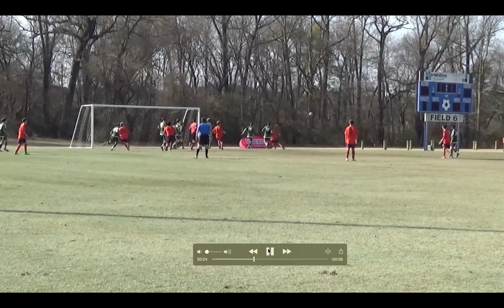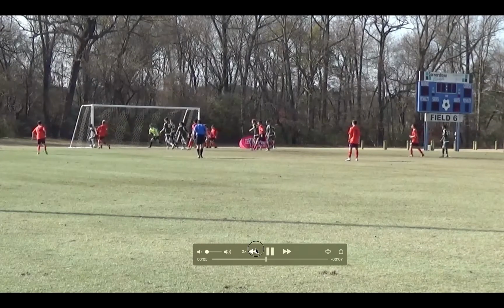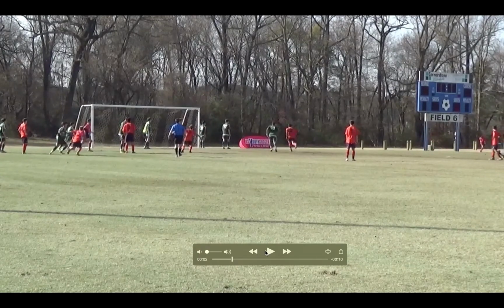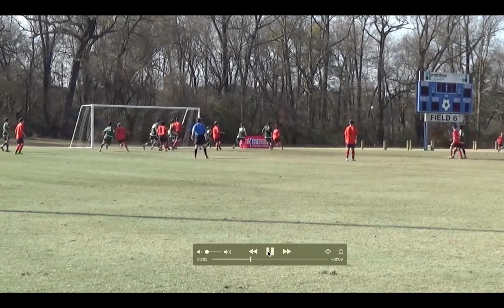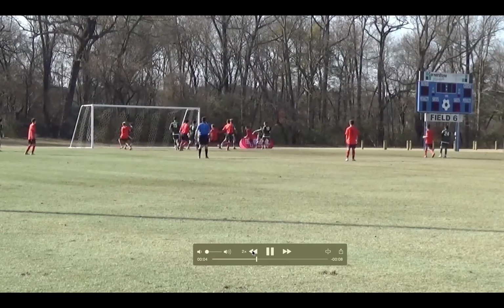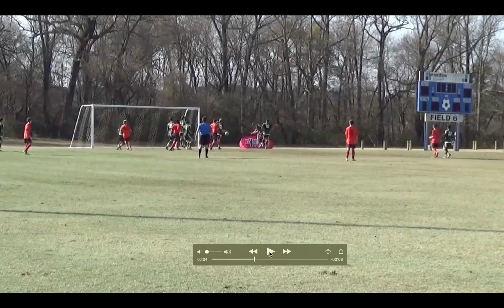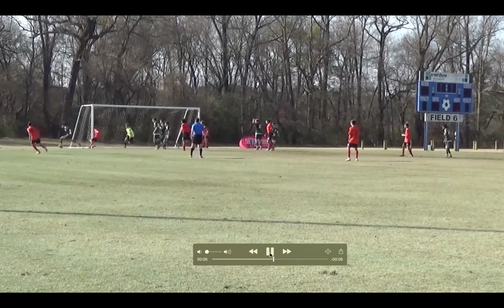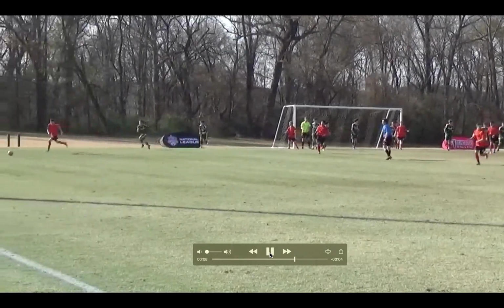Don't turn your back. Get your head in there, right? Dean's not one to really do that, but I think he gets surprised here by the attacker getting in front of him. They flick it on, and luckily for us, Jet's is doing his job, right? He bails us out by sealing his attacker off, making sure that he's not able to get to the ball, and then clearing the ball.